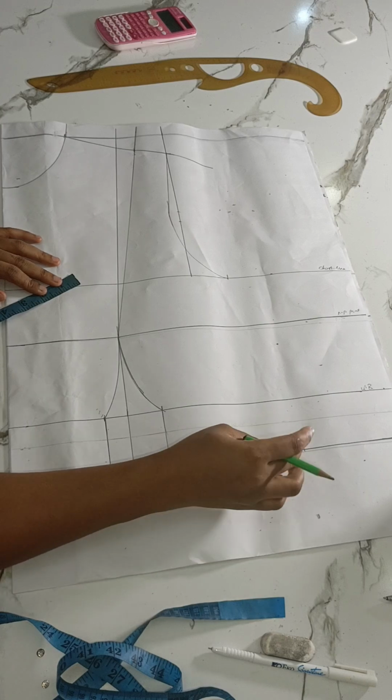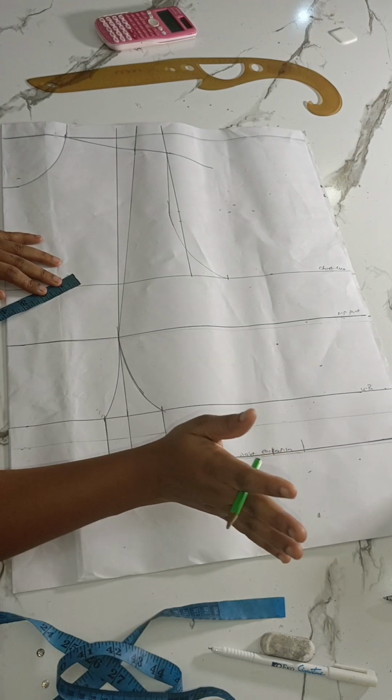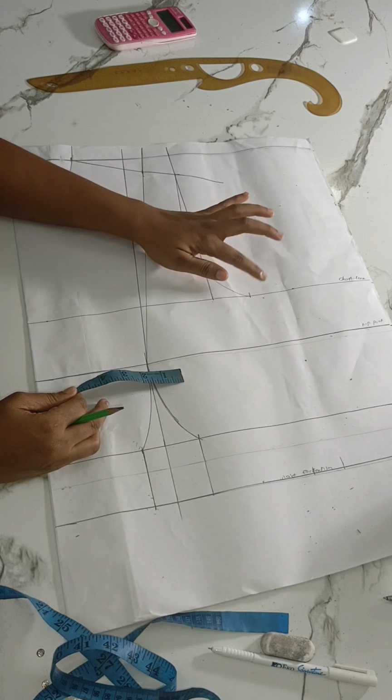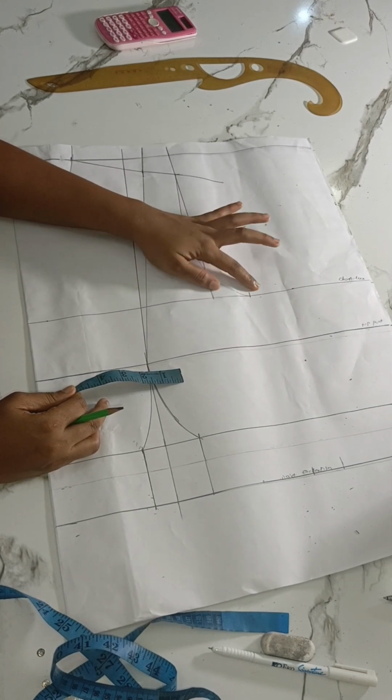But like I said, I really don't like adding ease to the waist, because the waist is supposed to cinch and give us some shape. Where I like to add ease is at the bust part.